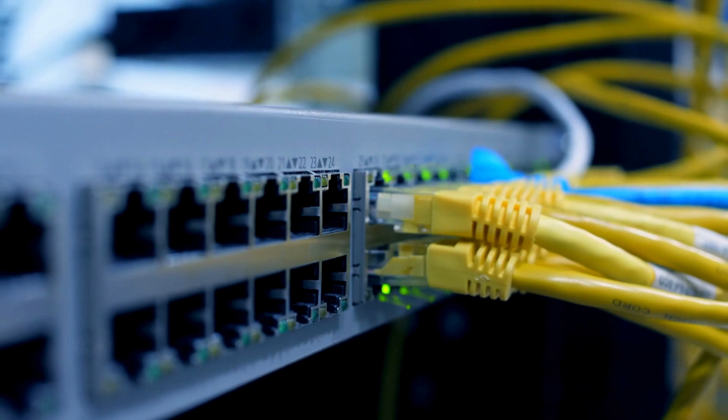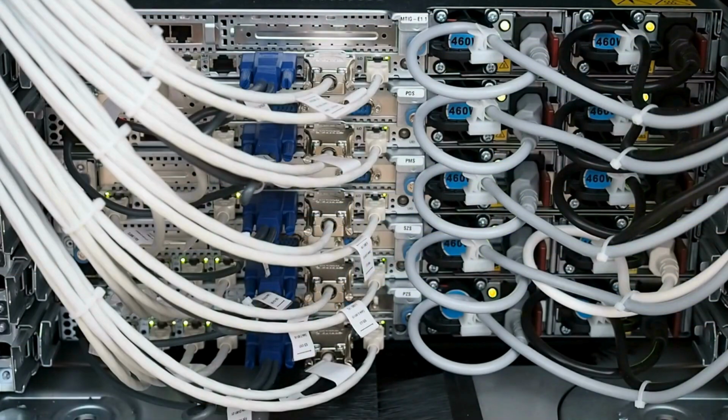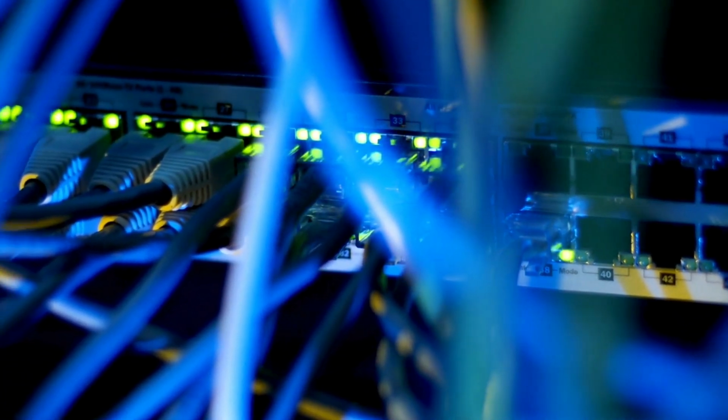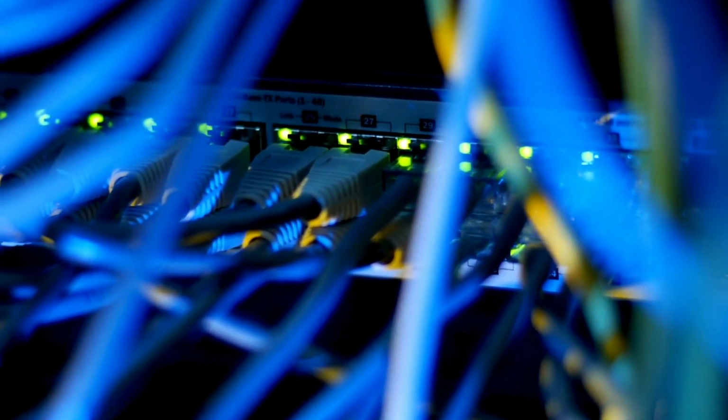Now, there are different types of switches. You've got unmanaged switches and managed switches. Unmanaged is pretty straightforward. You plug things in and it just works. There's no setup, no configuration, nothing like that. Managed switches give you more control. You can configure traffic, set rules, monitor what's going on. So in larger networks, that becomes really important.